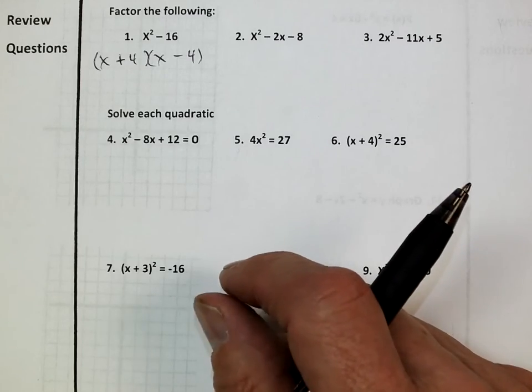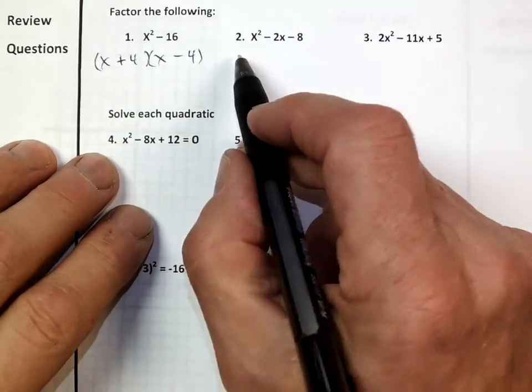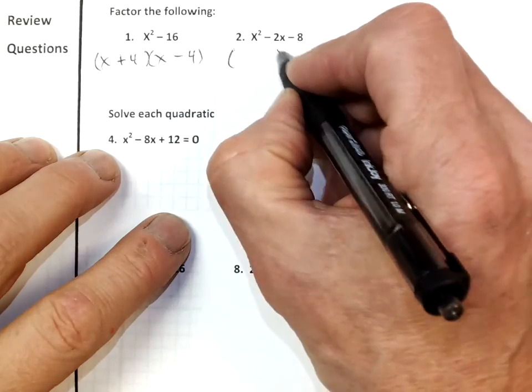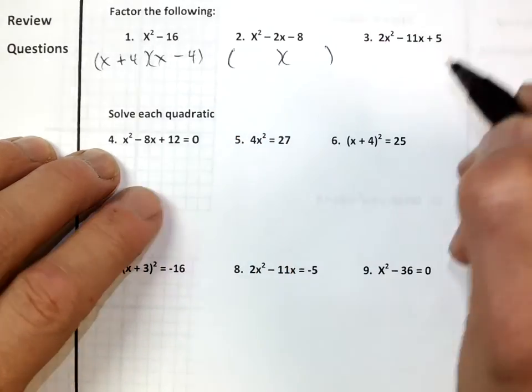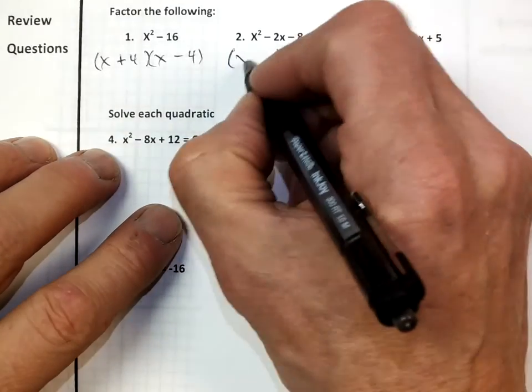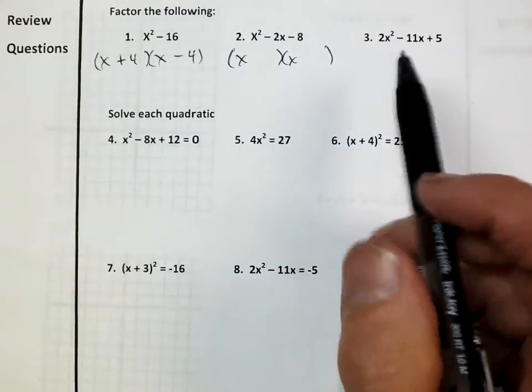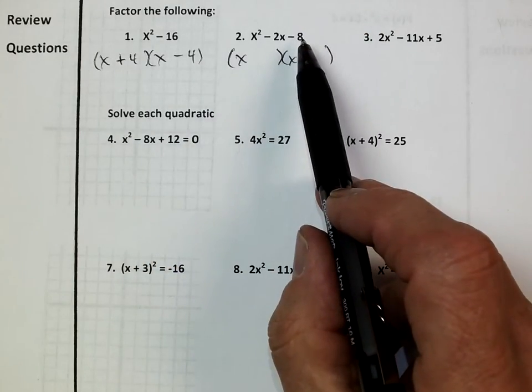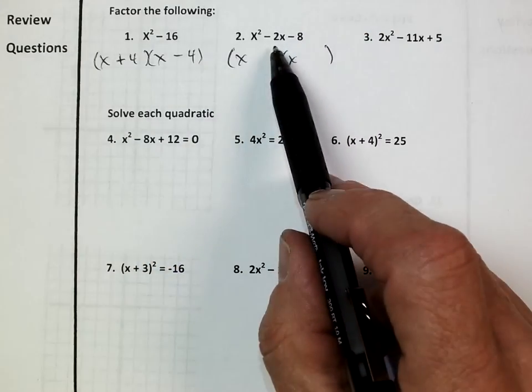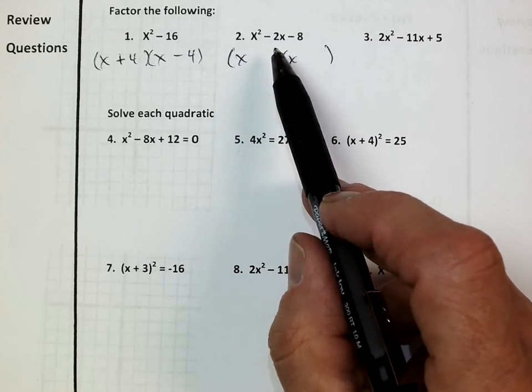Okay. Number two. Parentheses, parentheses. I have to go in x and in x. Now, what I'm looking for is the multiples of negative 8 that make a negative 2. So I've got to do a positive and a negative.